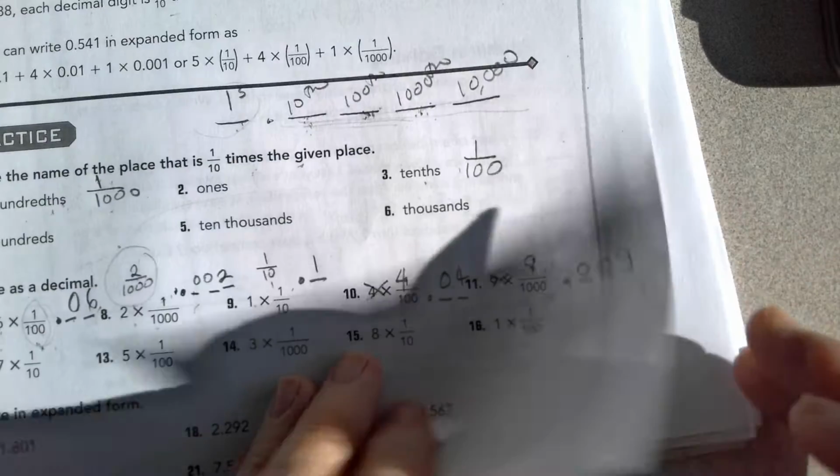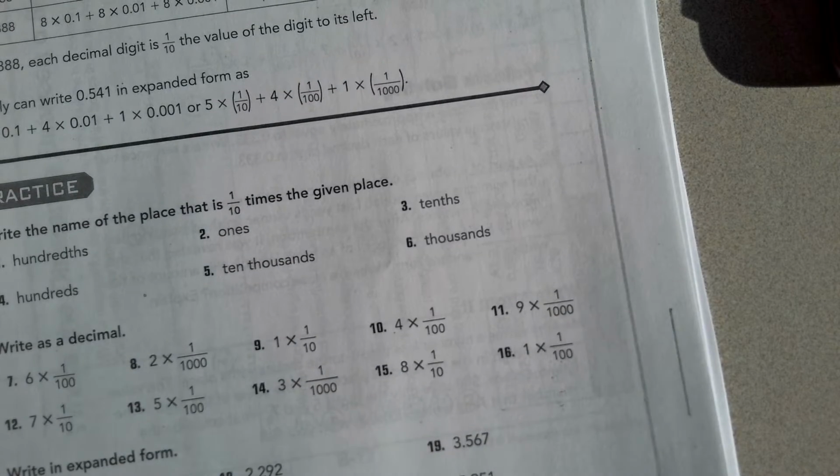And because I've lost so many students, I think we're going to go straight to this.